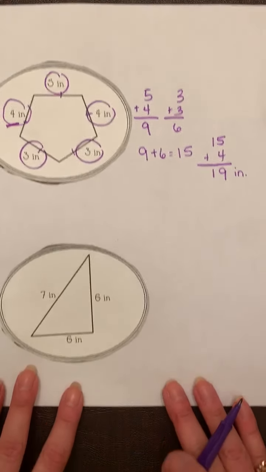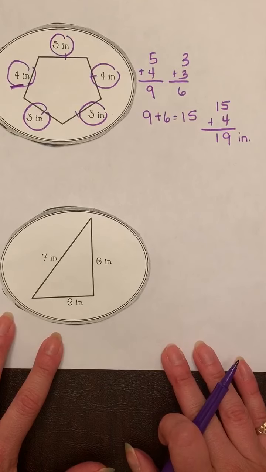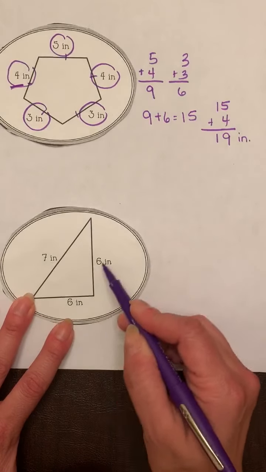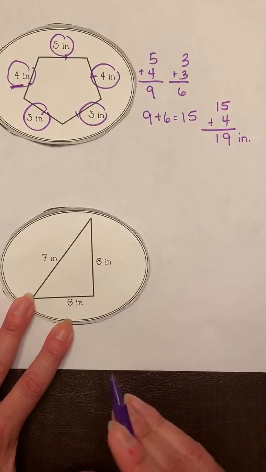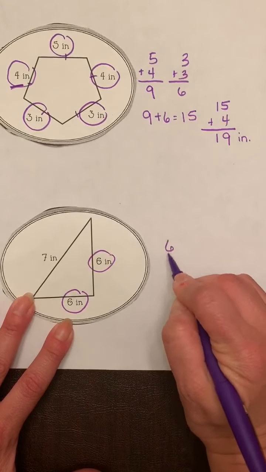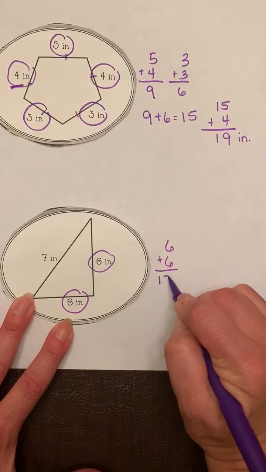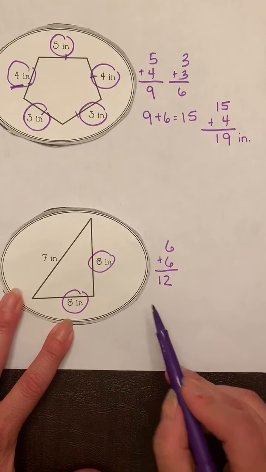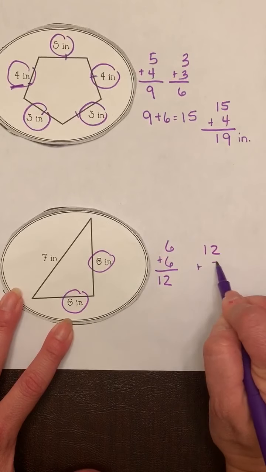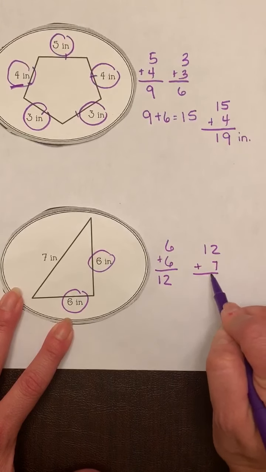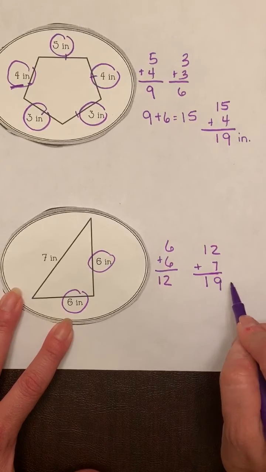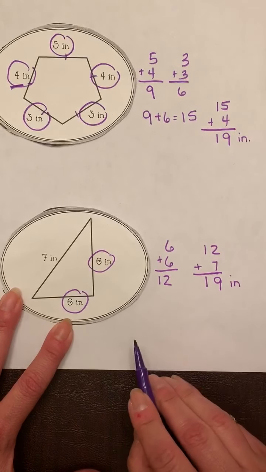I have one more for us today. Look at the triangle. There's just 3 sides for my triangle. Okay, I do see 2 of my sides to be equal, so I'm going to start with those first, okay? Because I know my double facts. So 6 plus 6 is equal to 12. And now all I have to do is add in my third side. So 12 plus 7, 2 plus 7 is 9, and 1 plus 0 is 1. So our answer is 19 inches.